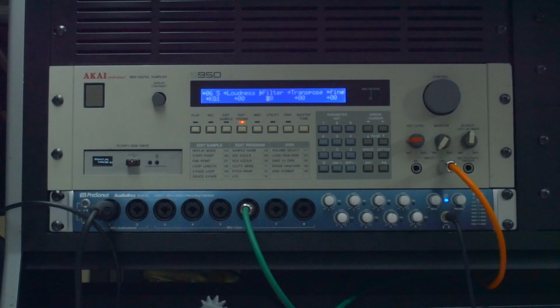Honestly, what's amazing about the AKAI S950 is if I were to sample that same sample at 19,000, you would not be able to tell a difference. If anything, it is very subtle, but it is phenomenal. It's a sampler that can definitely be used in the modern workflow.